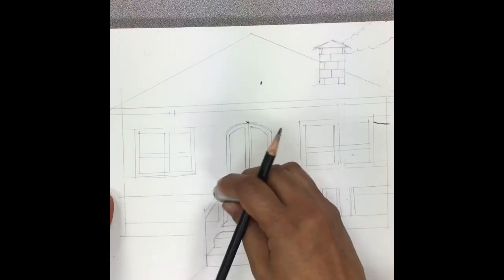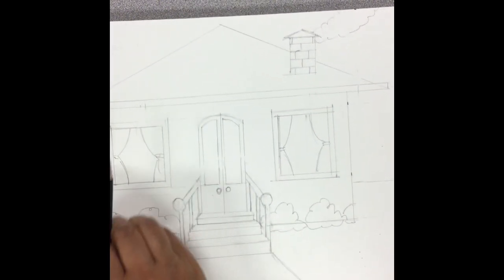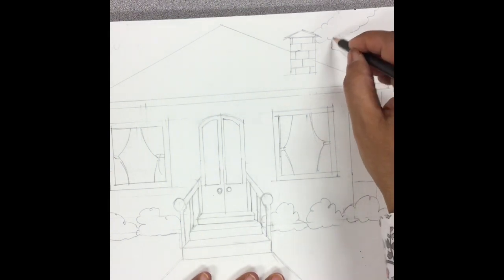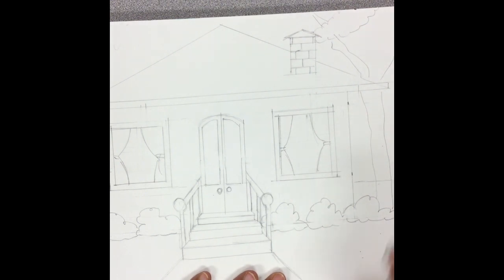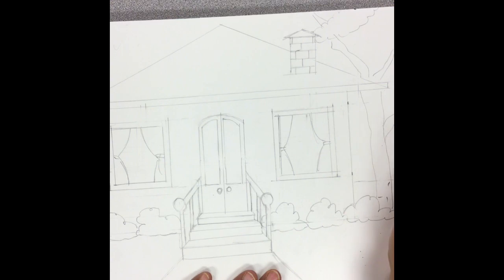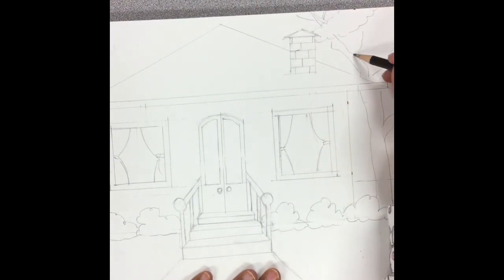Oh, I decided to get rid of the porch because I thought it was taking away from the beauty of the steps. So I erased it all and I made my windows the same on both sides with curtains showing up. And then I added the bushes, and now I'm adding a tree to the side. You will see on the side there is the horizon line. Don't forget your horizon line. And in front of the steps there is a pathway that is becoming wider and wider as it comes to the bottom of the page. That's how you show distance.